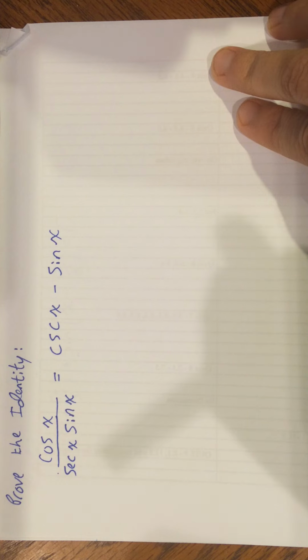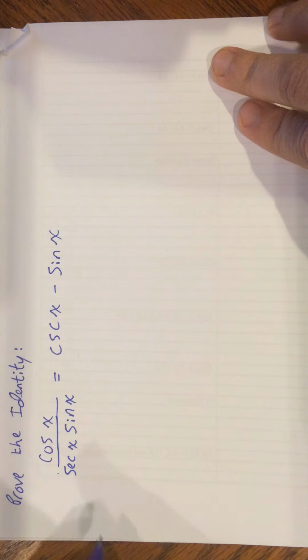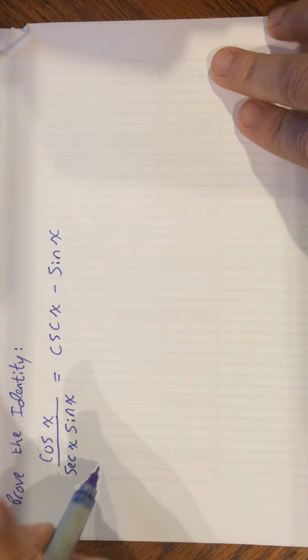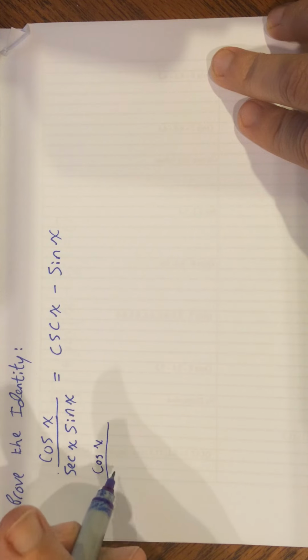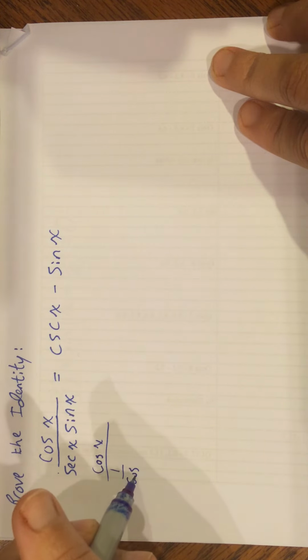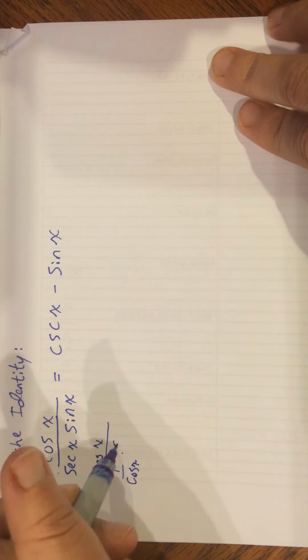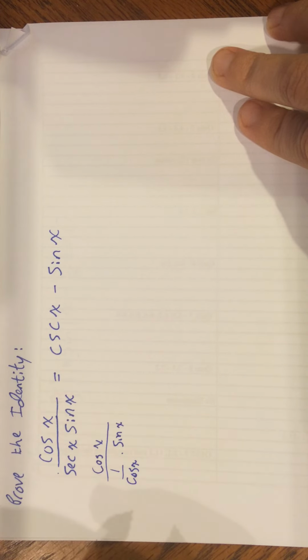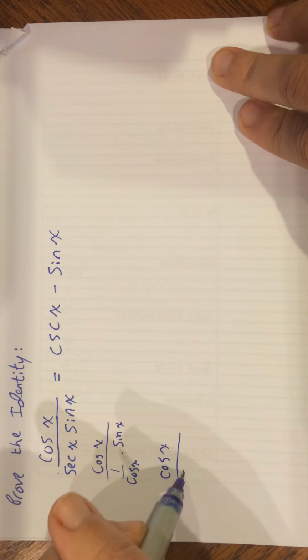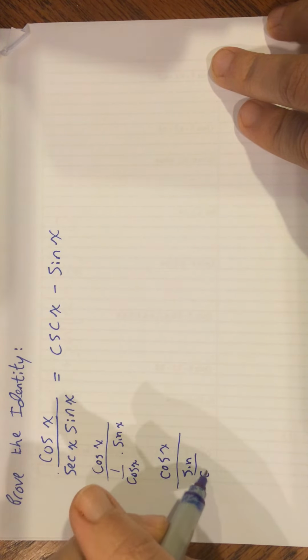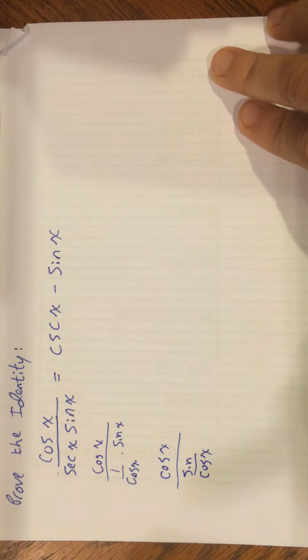So I'm just going to start, I guess, with my left side, and say I can rewrite that, and I can say it's cosine, because secant is just 1 over cosine of x, and sine would just be sine of x. So I could write this as cos of x, sine over cos of x.